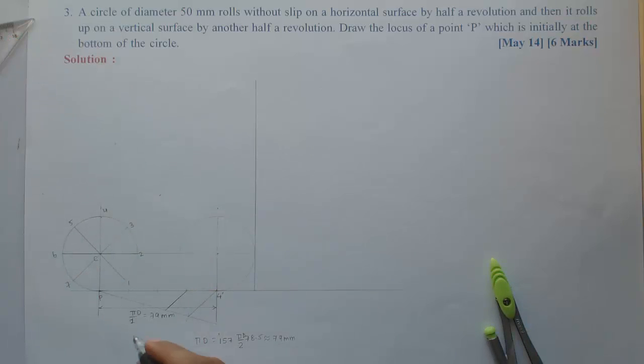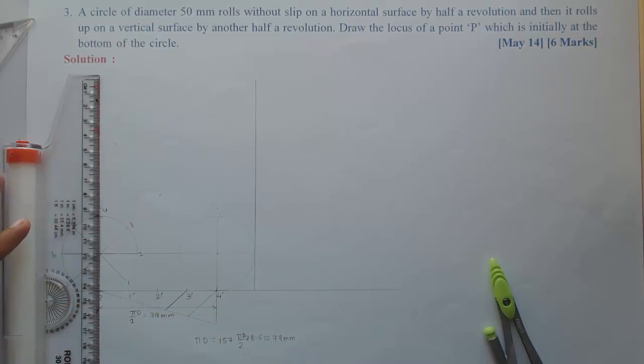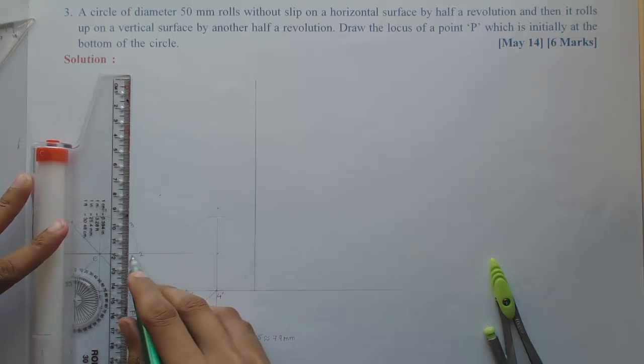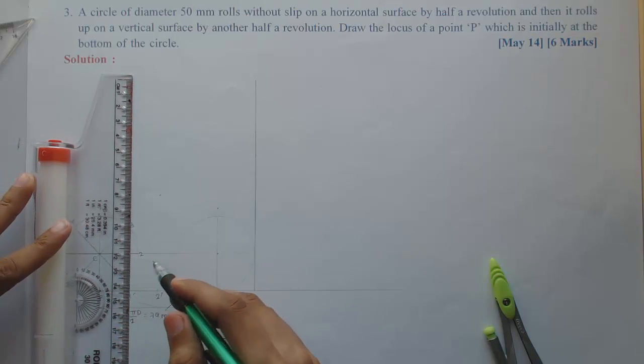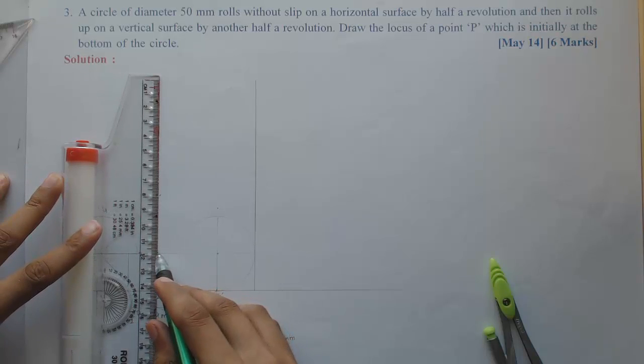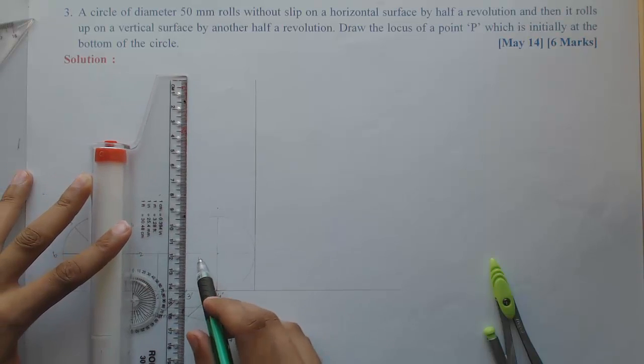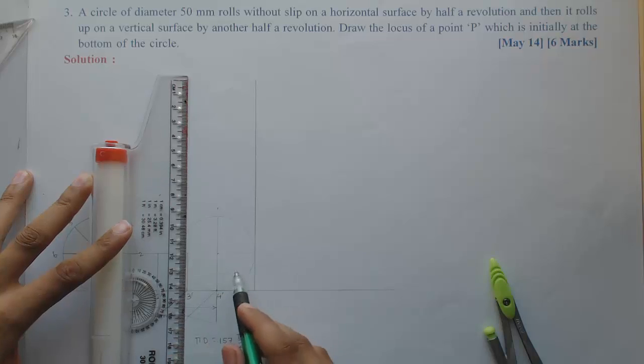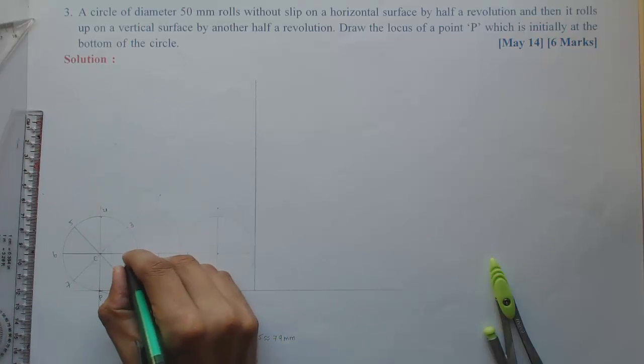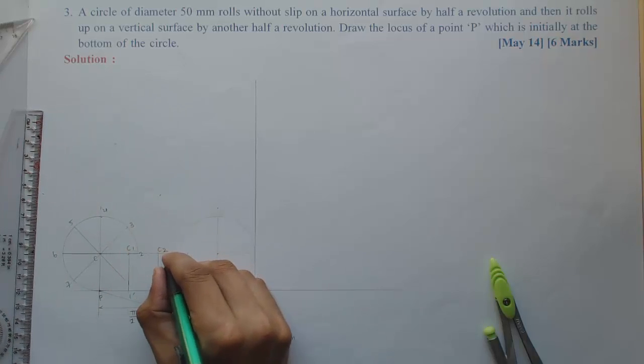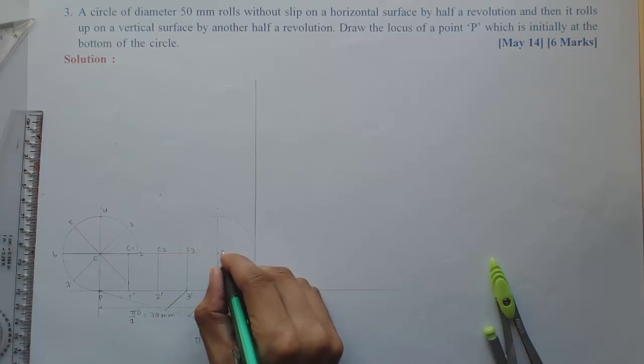Okay, now I'll name those divisions as 1 dash, 2 dash, 3 dash and 4 dash is already marked. So from 1 dash I'll draw a perpendicular up to the center line to mark the new position of center C1, then C2, C3 and C4 is already marked. So I'll name these as C1, C2, C3 and C4.